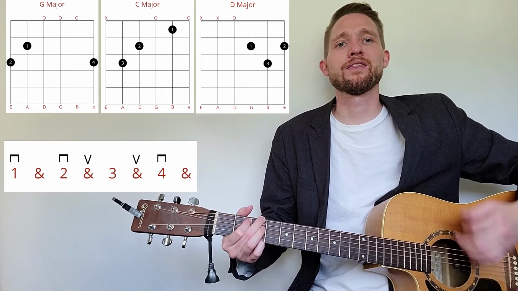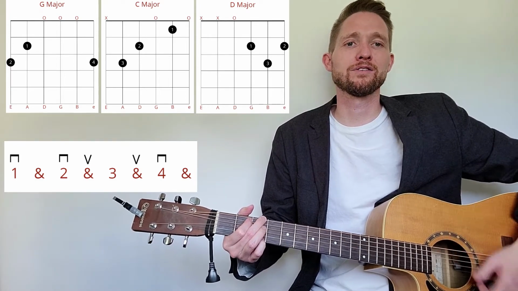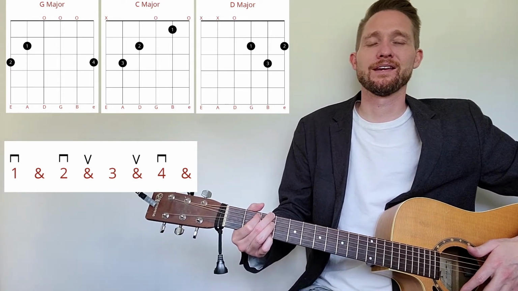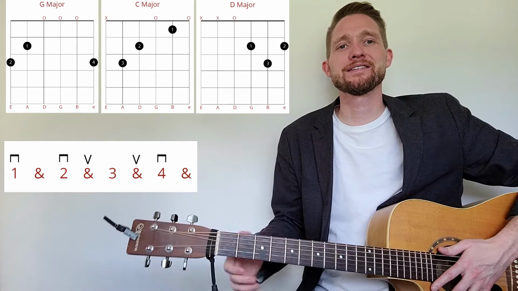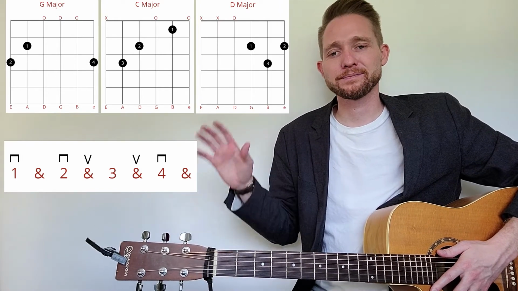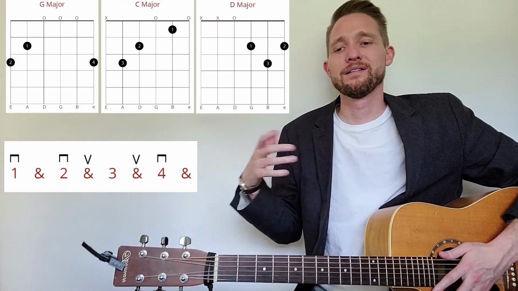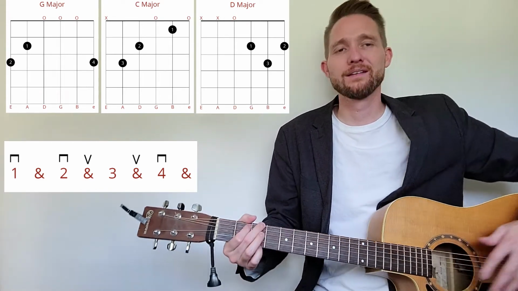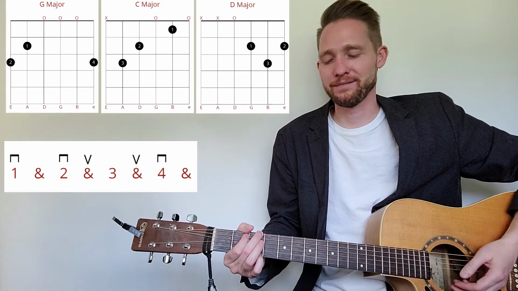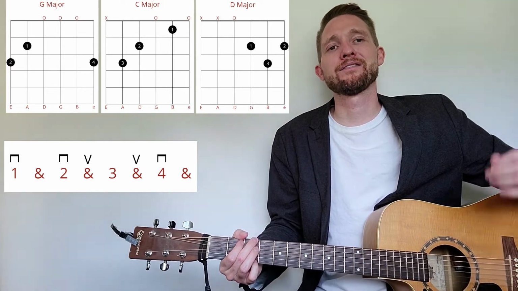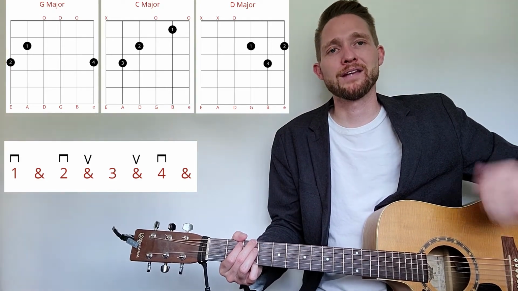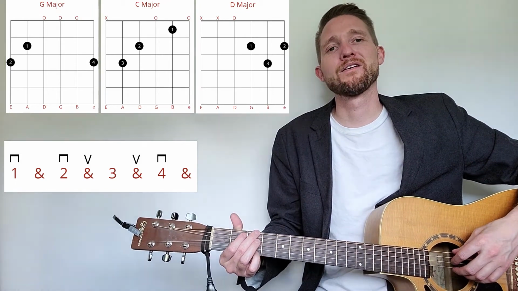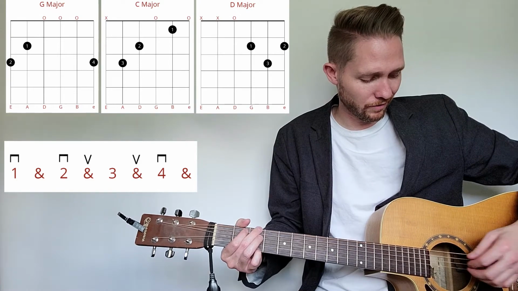1 and 2 and 3 and 4 and 1 and 2 and 3 and 4 and... Okay. So let's take that strumming pattern and let's put it through our 3 major chords in the major key of G. And then after 4, let's start. And remember, it's down, down, up, up, down. Okay, ready? 1, 2, 3, 4.